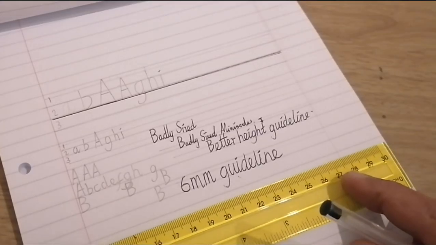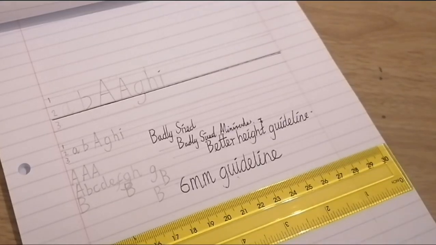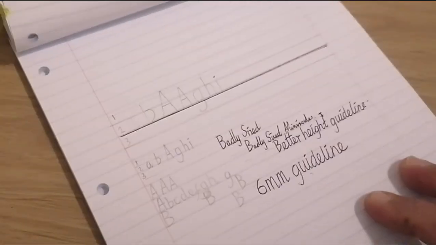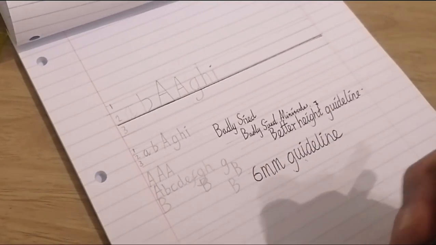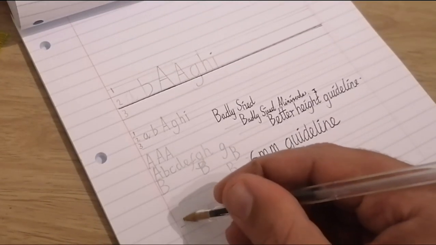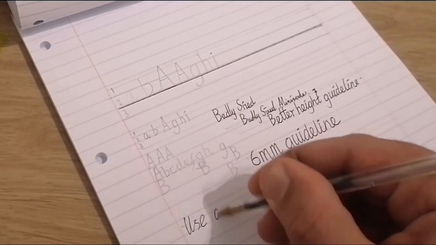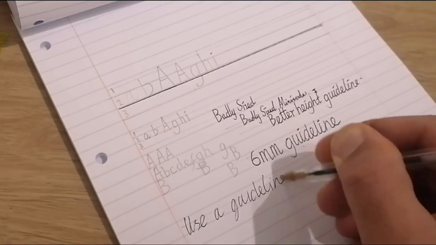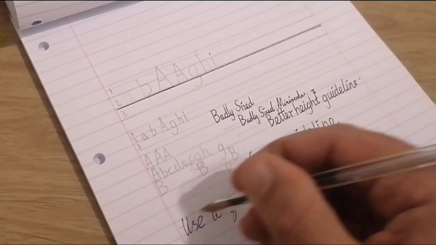The idea with these guidelines is that even if you're writing quickly, a lot of people struggle. They've learnt to write very fast. But the idea is that you could start to just try and hit that guideline.